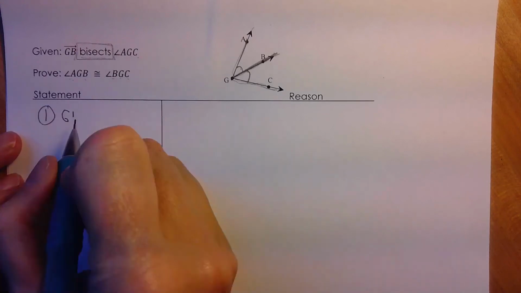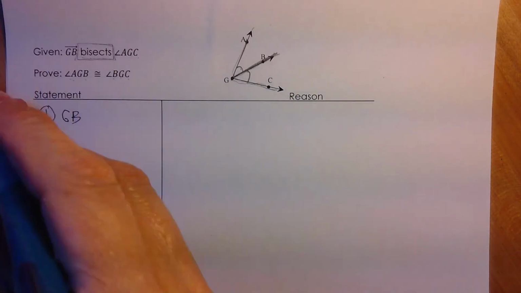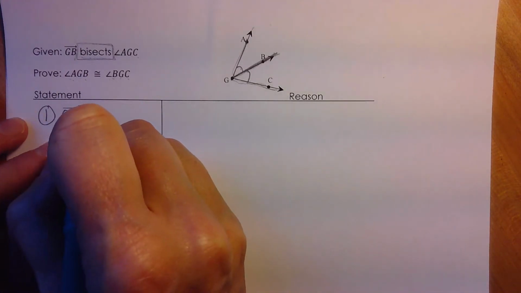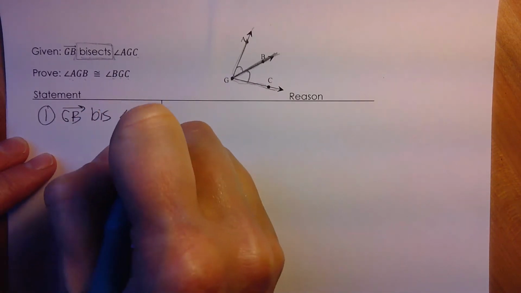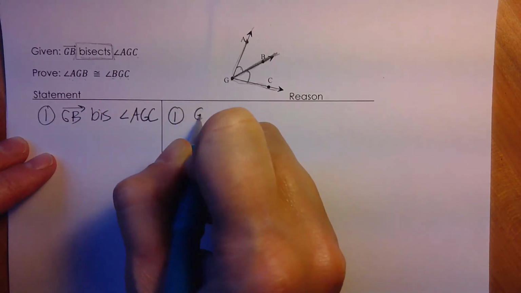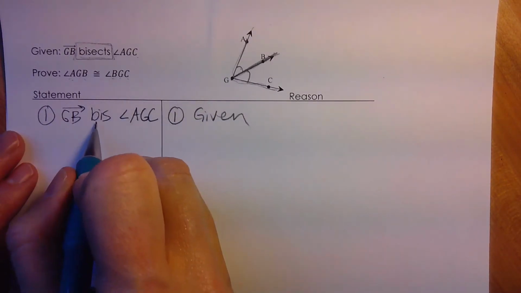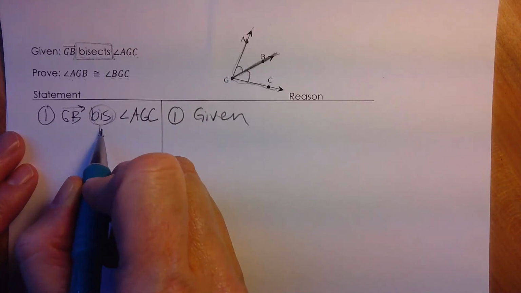So with only one given, there's no choice about what to write on step one. Just put your given there, right? Ray GB bisects angle AGC. And that is given. Bisect, you use it with segments or with angles.